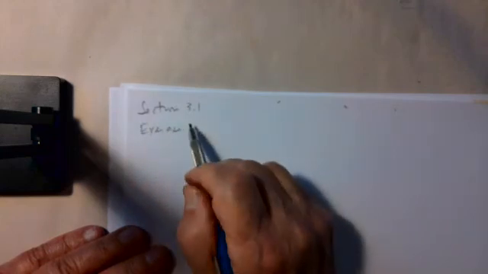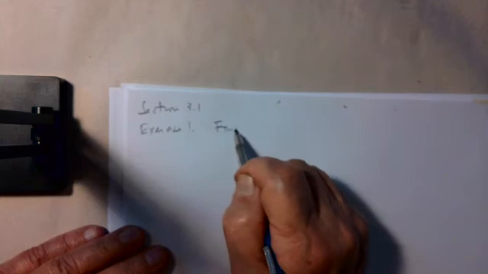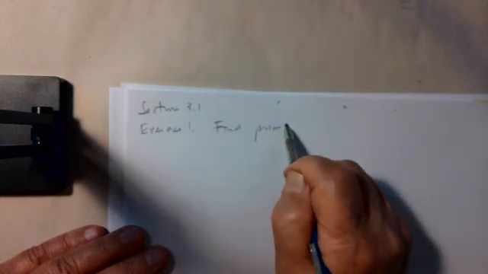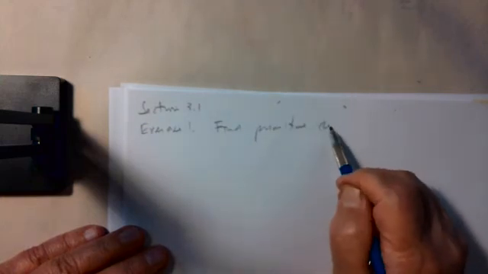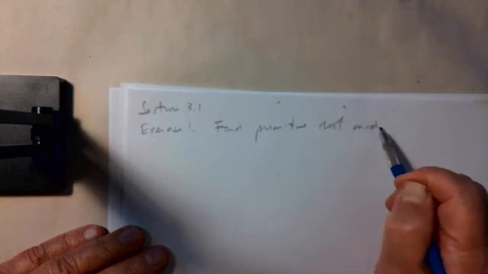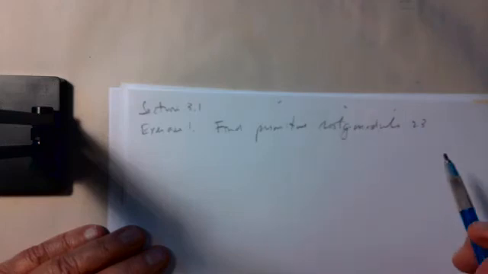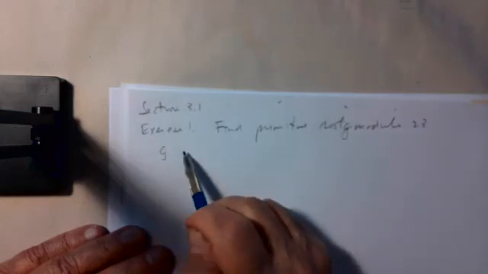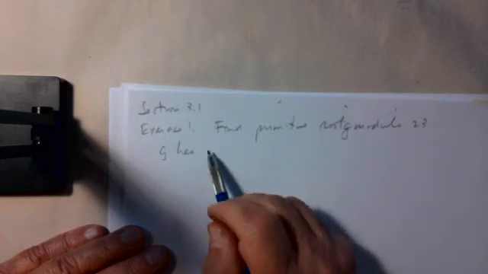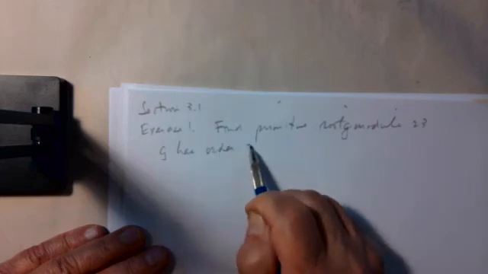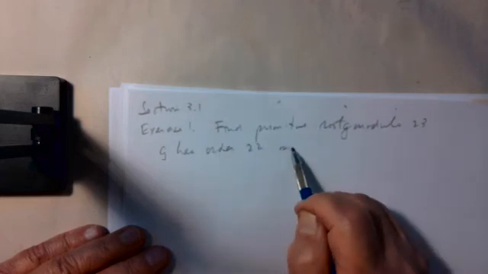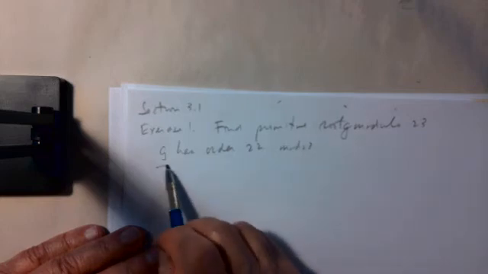So exercise 1, find a primitive root modulo 23. That means g will have order 22 mod 23.